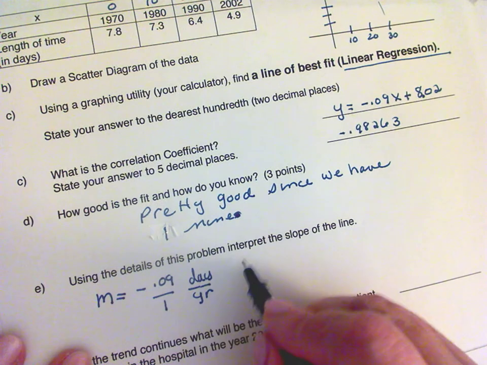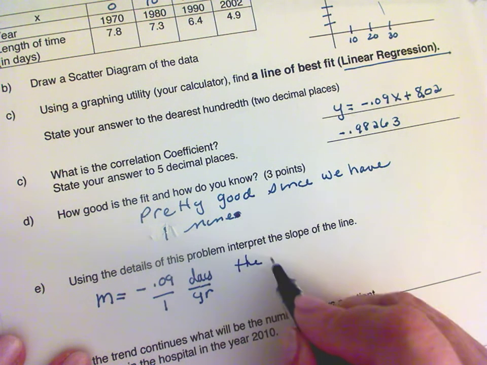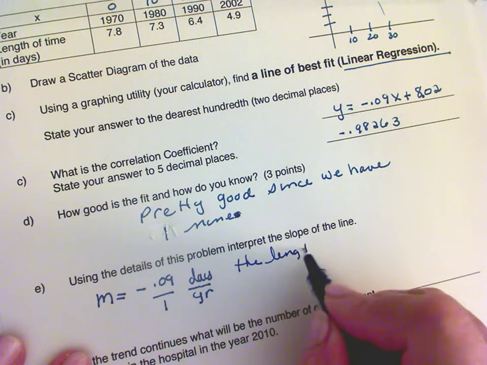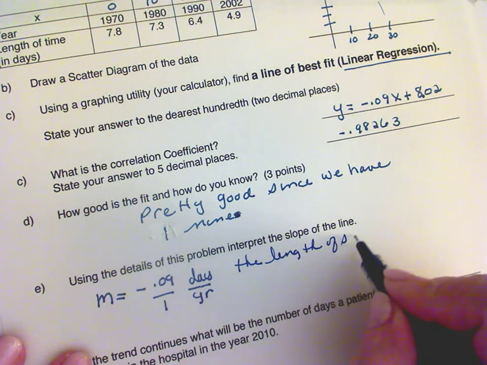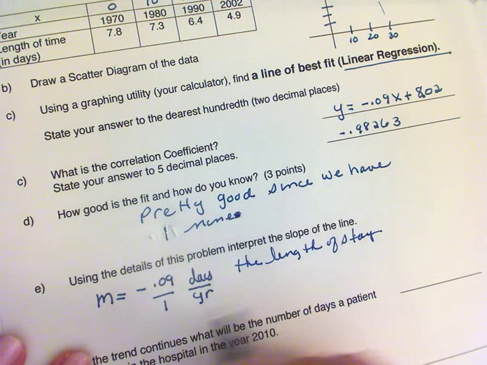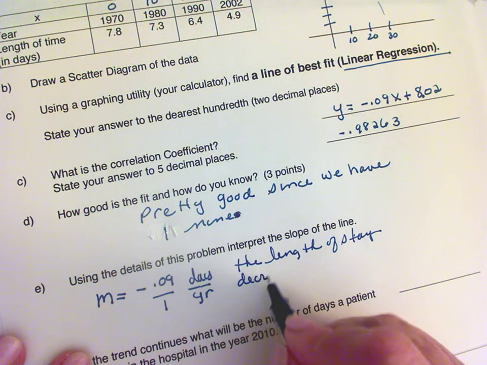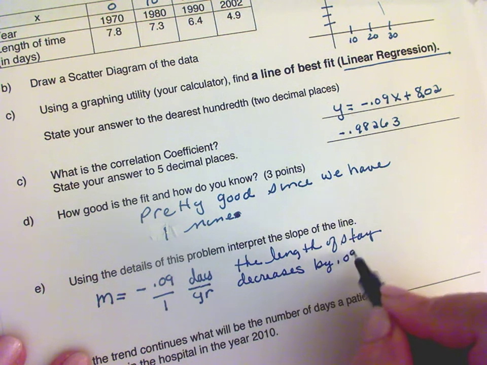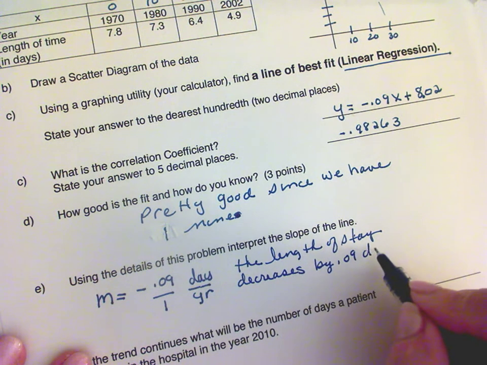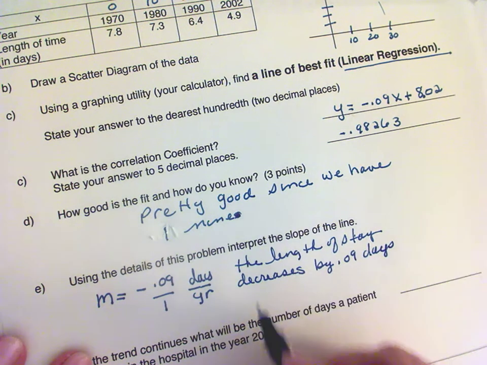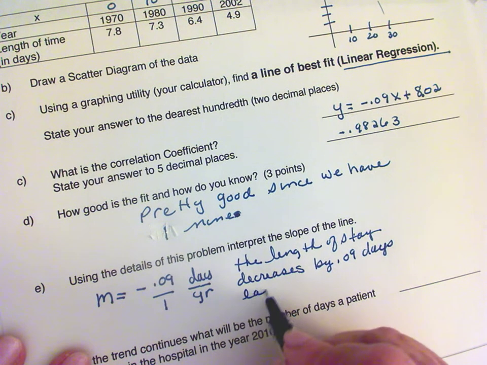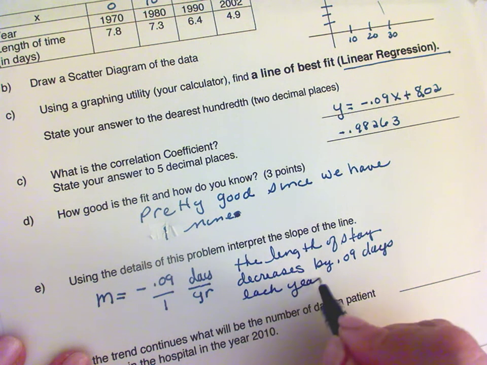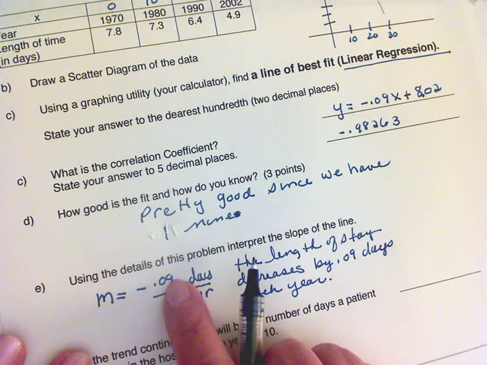So what does that mean is the length of stay, negative means decreases by 0.09 days each year. So 1 year, 0.09, 1 year, 0.09.